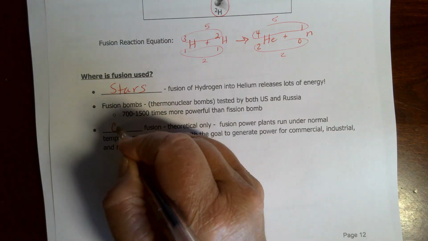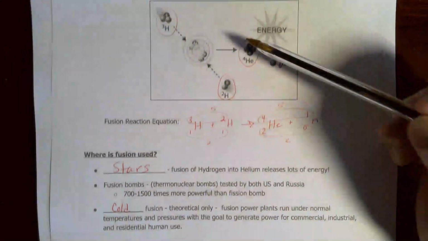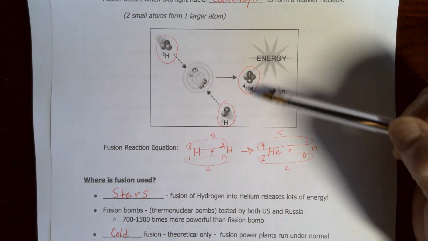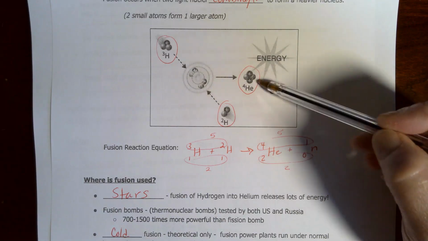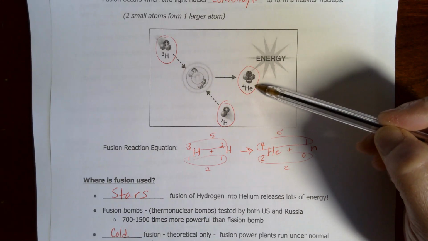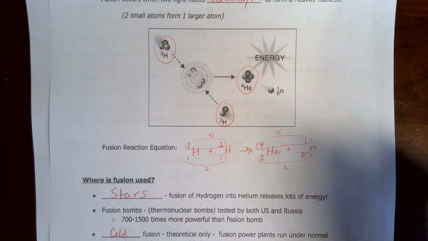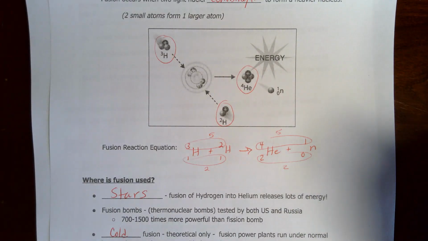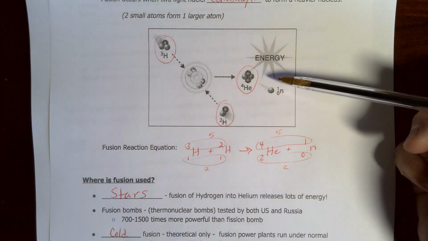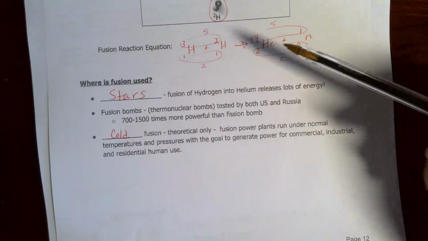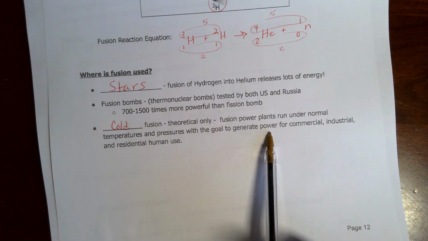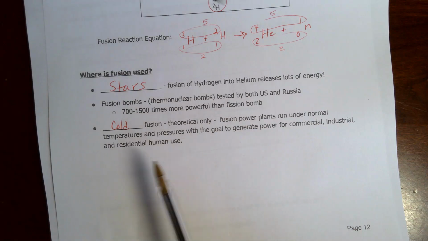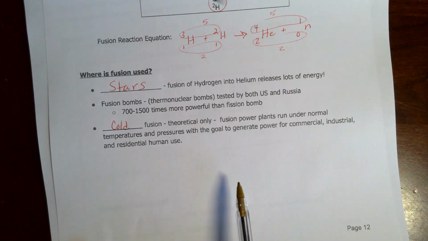Cold fusion. Because this produces so much more energy than a fission reaction, and because the products are not radioactive, this is actually a very desirable source of energy. If we could do fusion reactions to generate electricity, we could power commerce, industry, and homes with very little detriment to the environment.